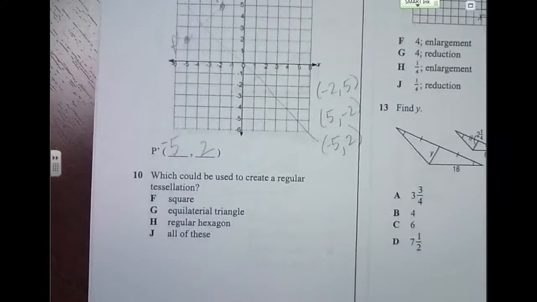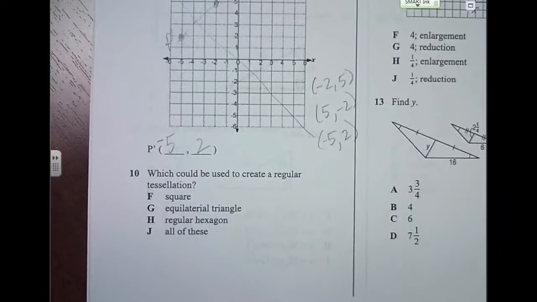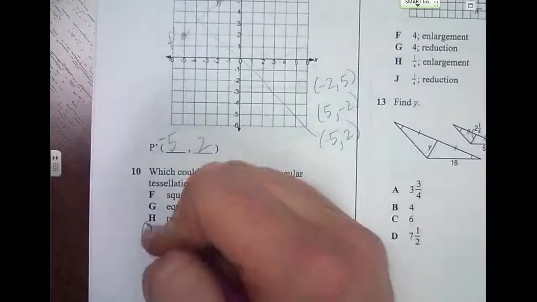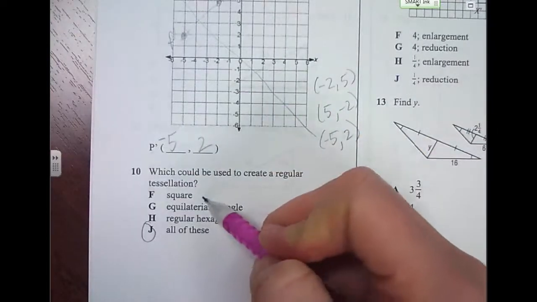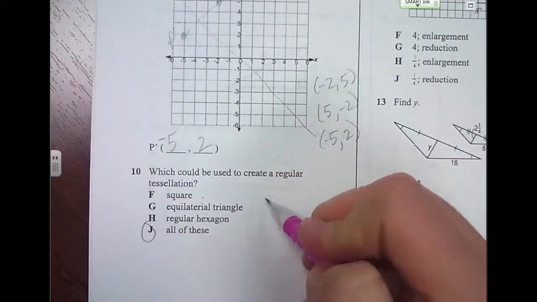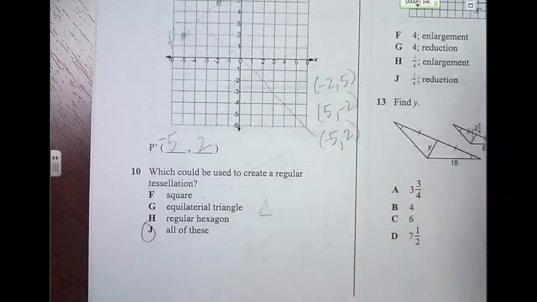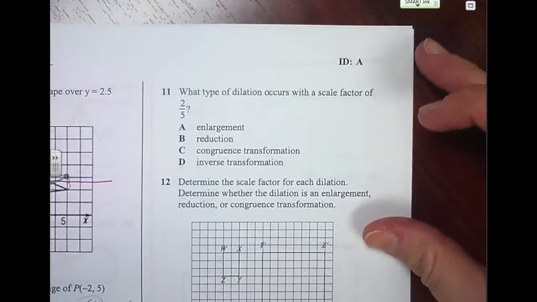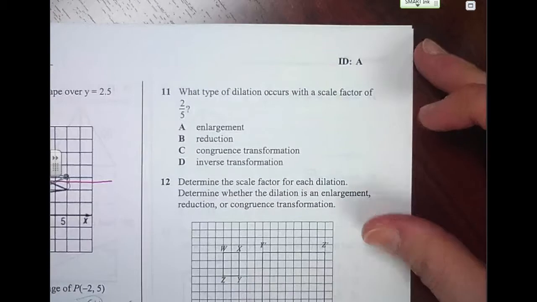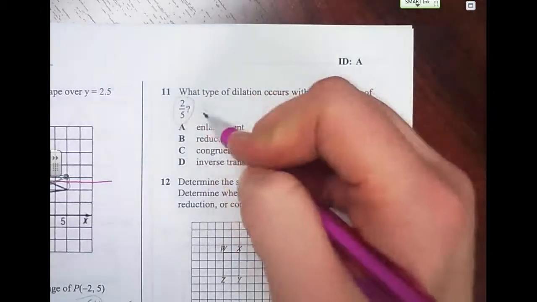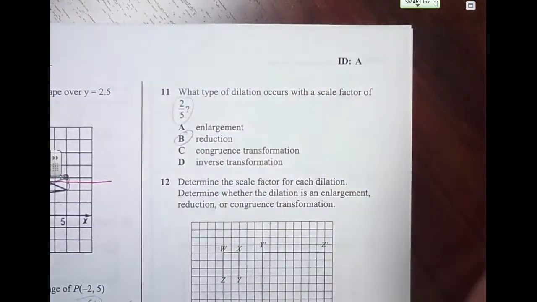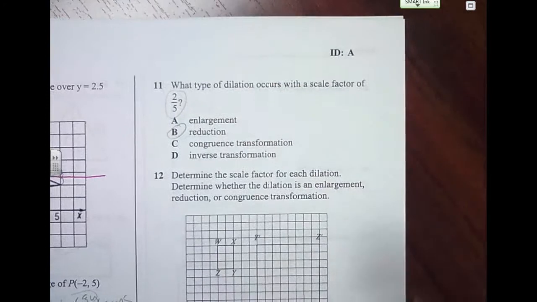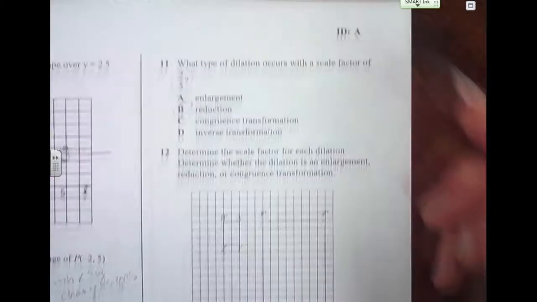Number 10, which could be used to create a regular tessellation? That will be all of these. So we created one from a square, but we could have done it from an equilateral triangle or a regular hexagon. Number 11, what type of dilation occurs with a scale factor of 2/5? So this is less than 1, so this would be a reduction. If it's bigger than 1, it would be an enlargement.